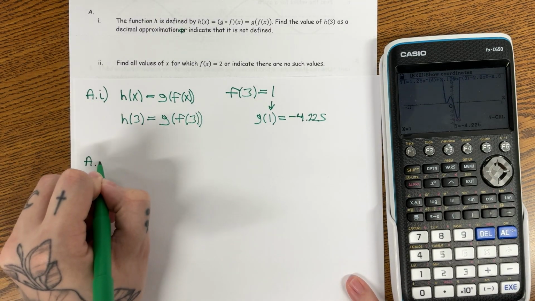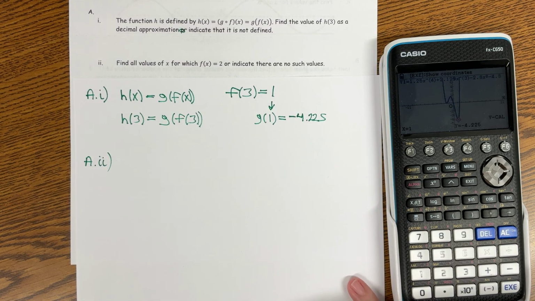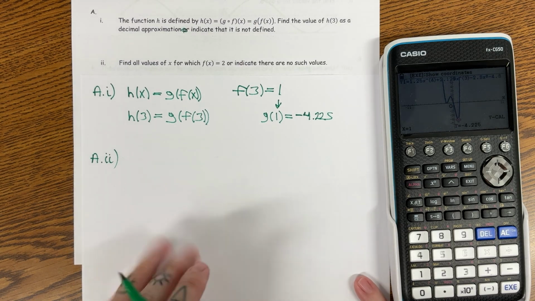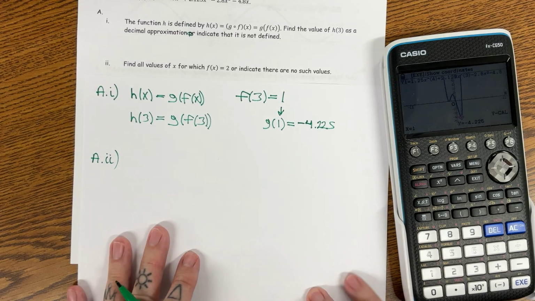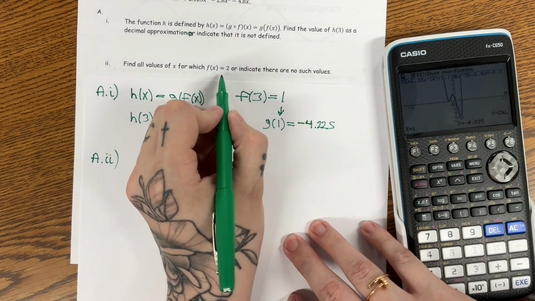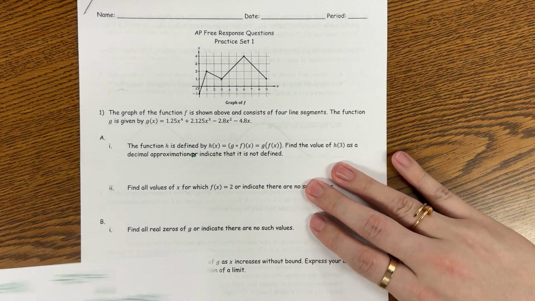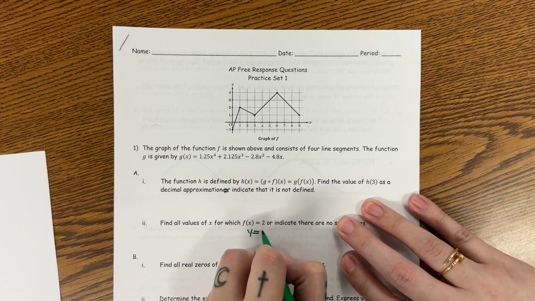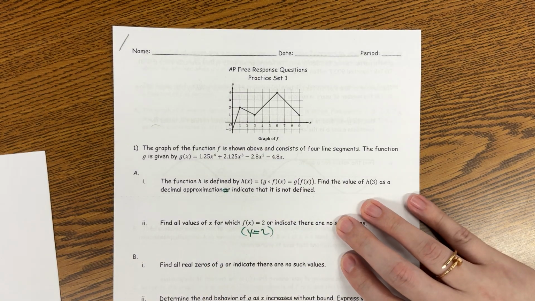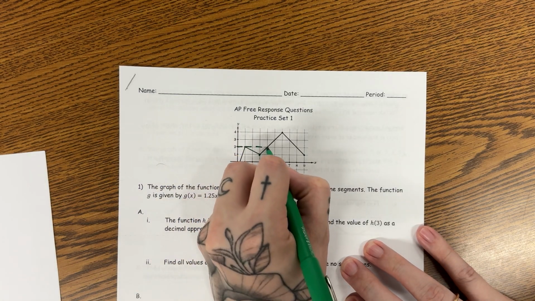Of course you're not going to have to do the a sub i notation that I'm doing. I'm just doing that to keep track of where my responses are. So: find all the values of x for which f of x equals 2, or indicate that there are no such values. Once again, f of x is the graph up here. So I want to know when it's equal to 2. This is the same as finding when y equals 2. So up here on my graph I'm going to draw the line y equals 2.